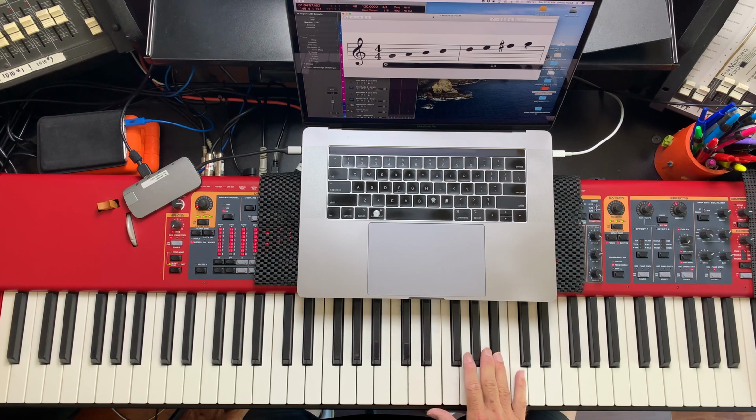Now we go another whole step. Remember, that's 2 half steps. Another whole step, and then finally a half step. Okay, so let's do that a little smoother. Okay, let's see. Here we go. We're creating an F scale.